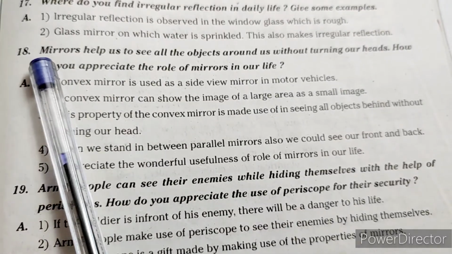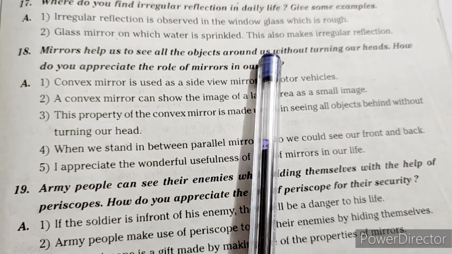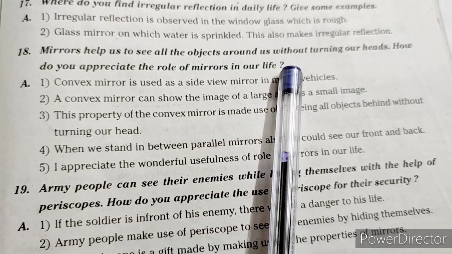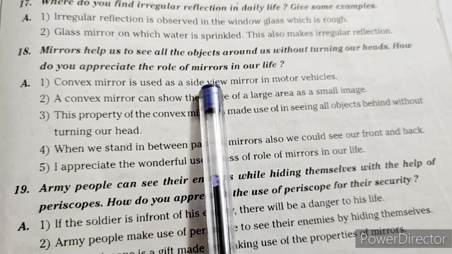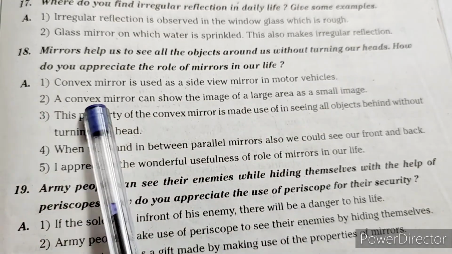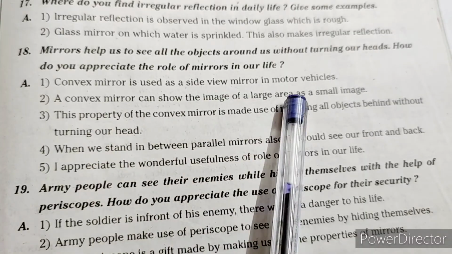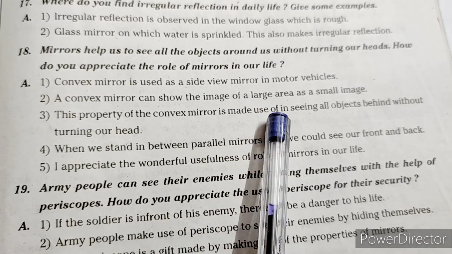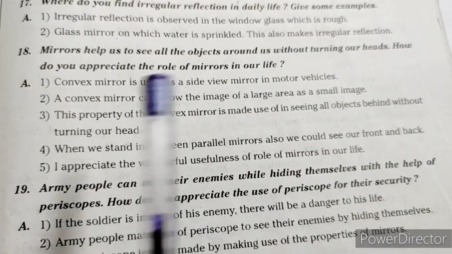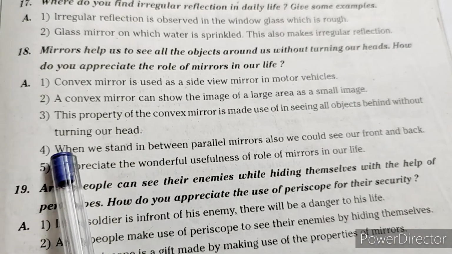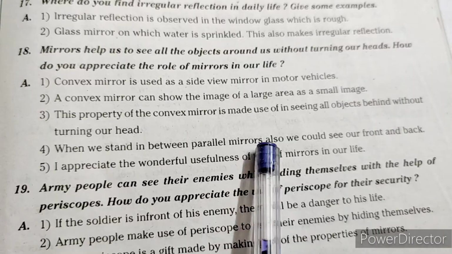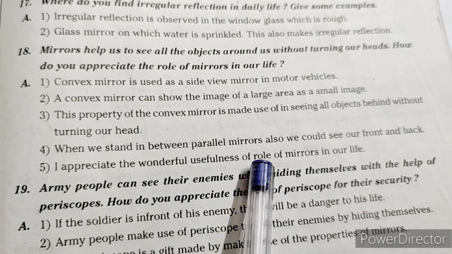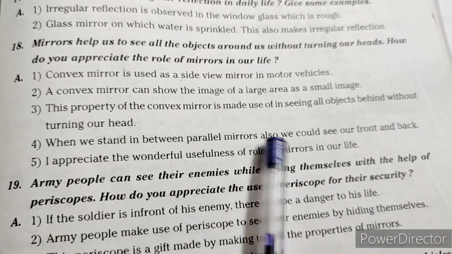Next, 18th one. Mirrors help us to see all the objects around us without turning our heads. How do you appreciate the role of the mirrors in our life? Convex mirror is used as a side view mirror in motor vehicles. A convex mirror can show the image of a large area as a small image. This property of convex mirror is made use of in seeing all objects behind without turning a head. When we stand in between parallel mirrors, also we could see our front and back. I appreciate the wonderful usefulness of role of mirrors in our life.